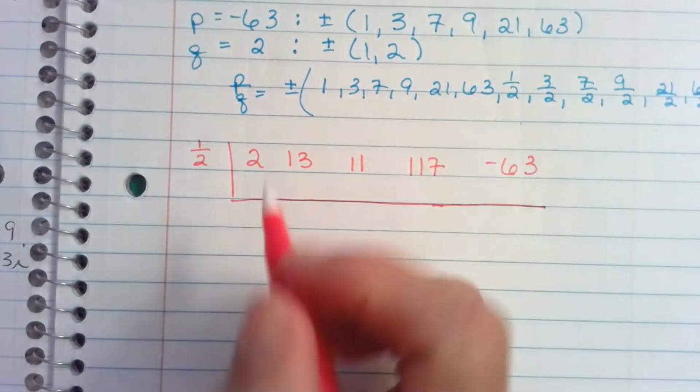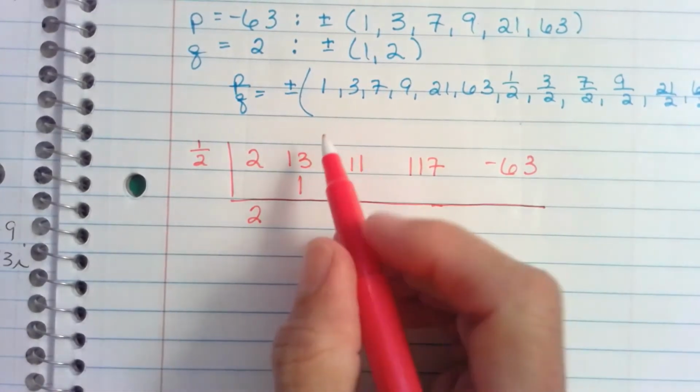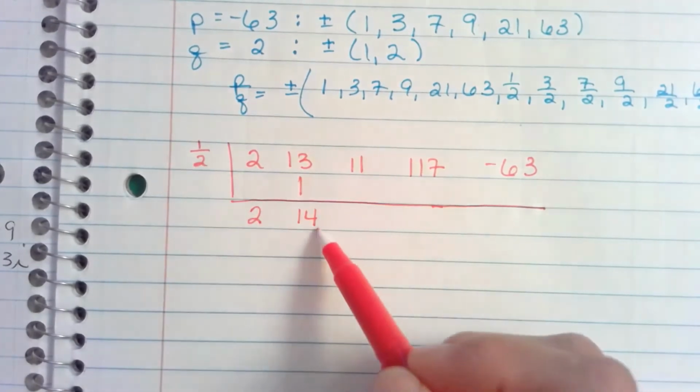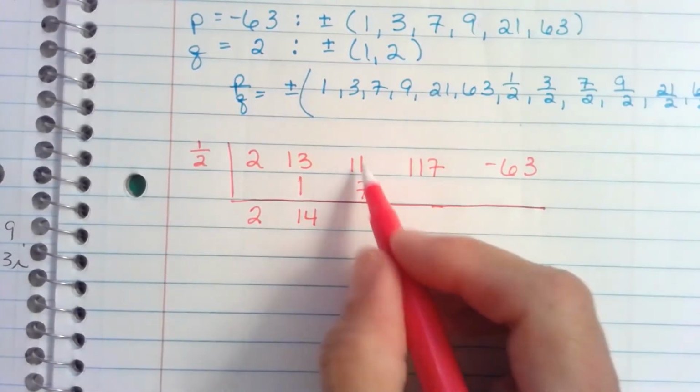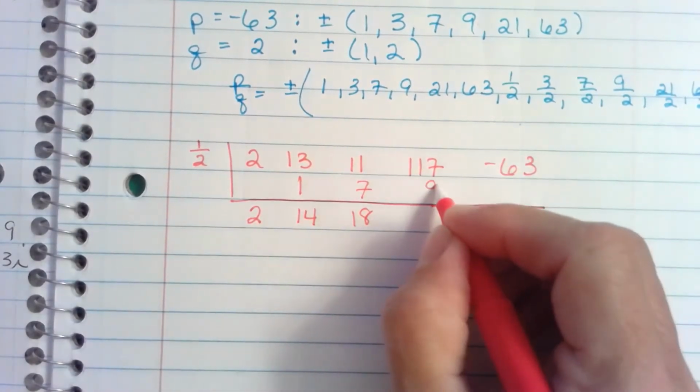Remember, you bring down the 2 and multiply. Half of 2 is 1. Then you add 13 plus 1 is 14. Multiply. Half of 14 is 7. 11 plus 7 is 18. Half of 18 is 9.